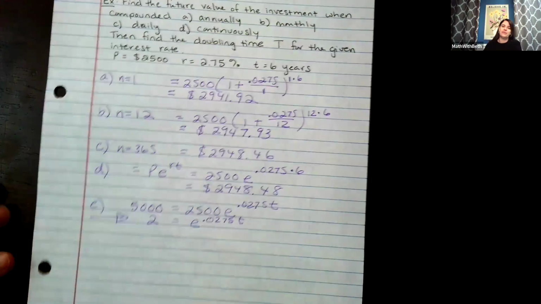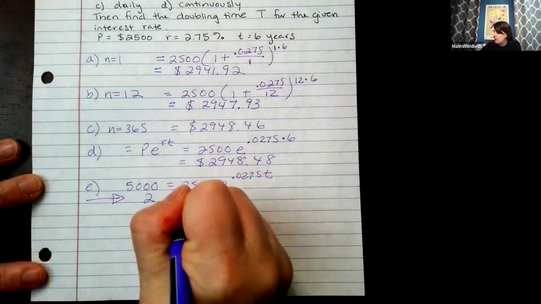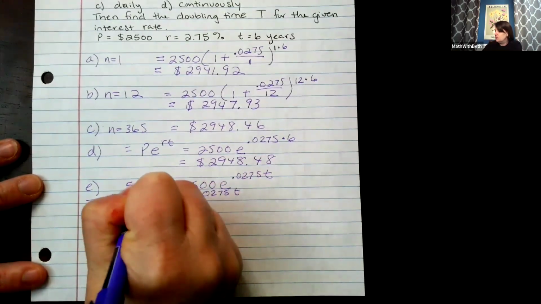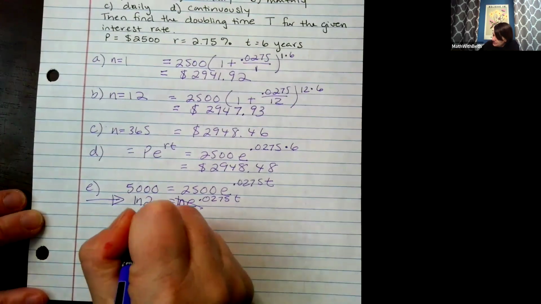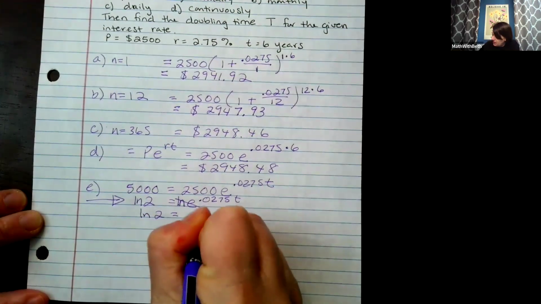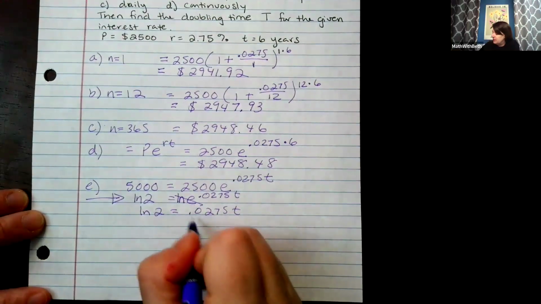Here's where you need to remember something about solving with E and the fact that ln and E kind of wipe each other out. So the step to solve this will always be taking the natural log of each side. That's what ln is, so that you can get rid of the E, and now all you have to do is divide.